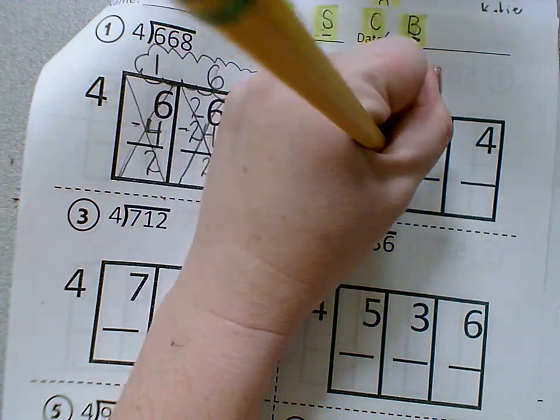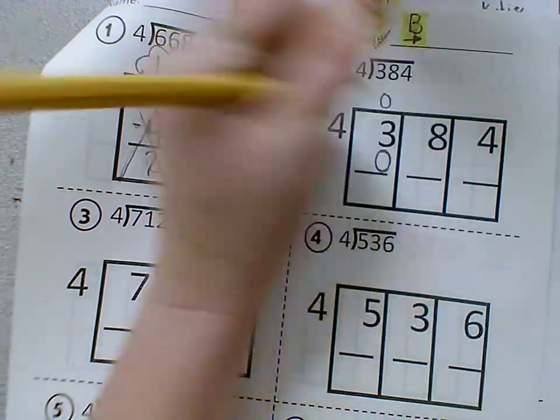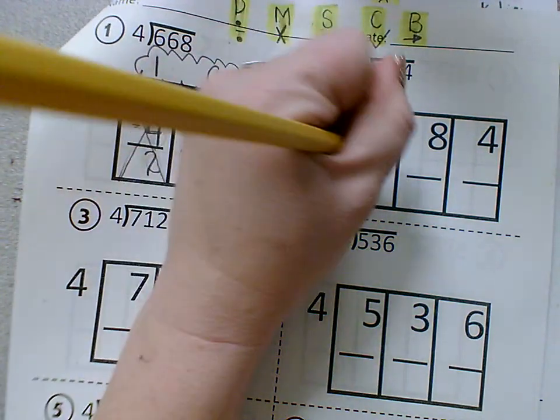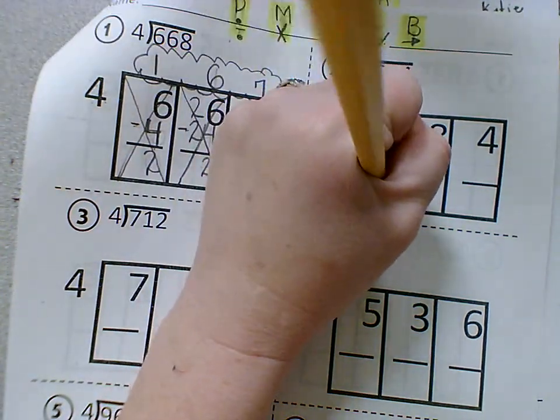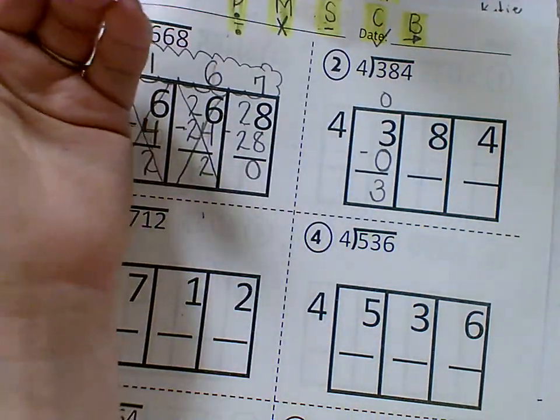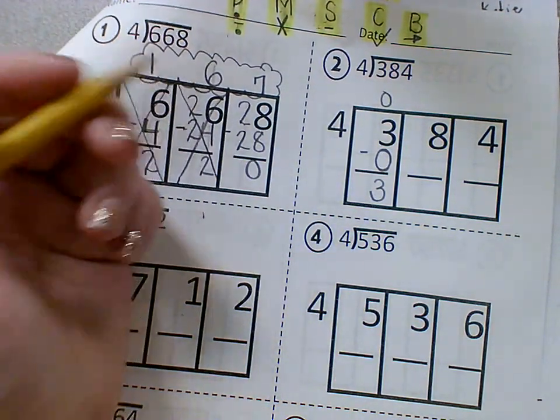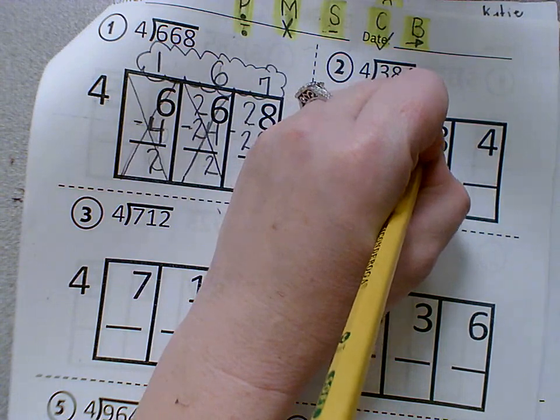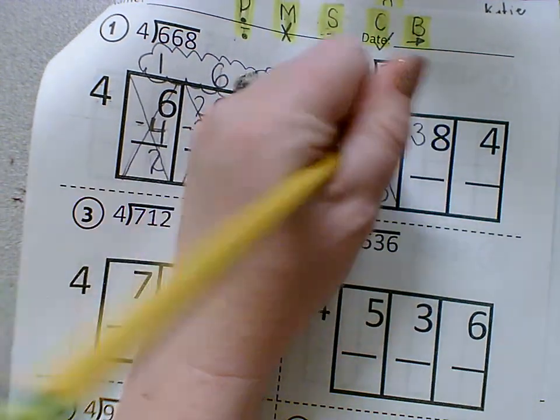4 times 0 is 0. I'm going to subtract. 3 minus 0 equals 3. There was nothing I could do here. I checked my work. It's correct. Now I'm going to bring this 3 over and transform this 8 into a 38.